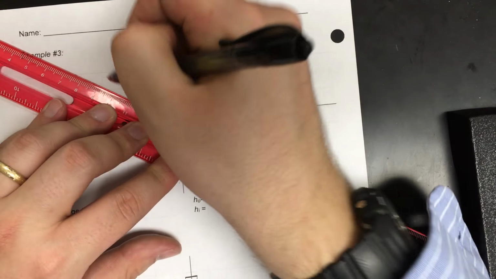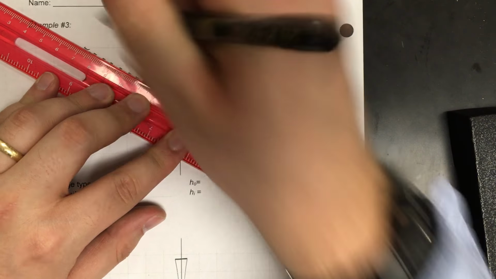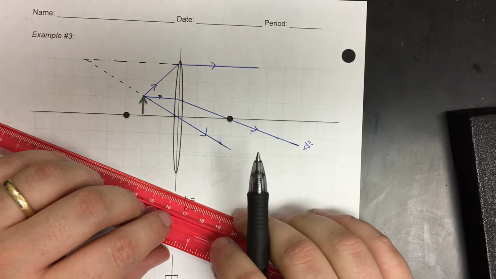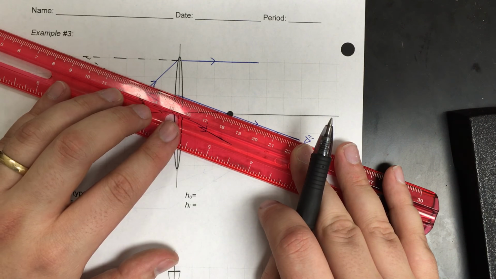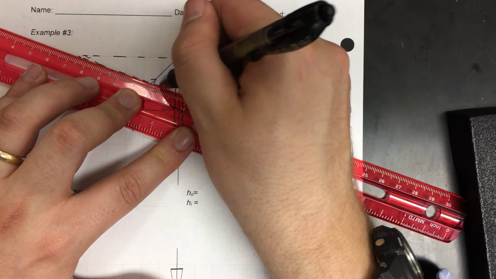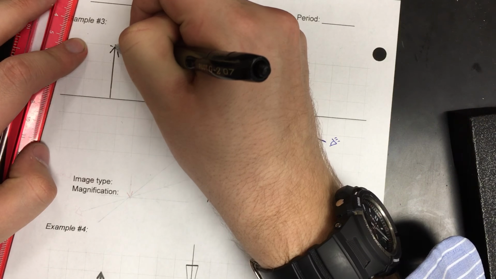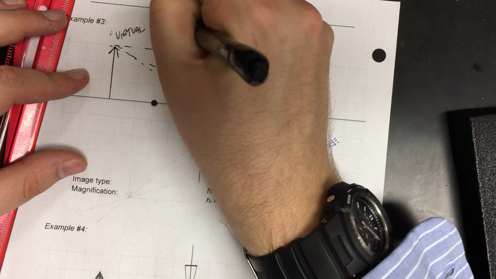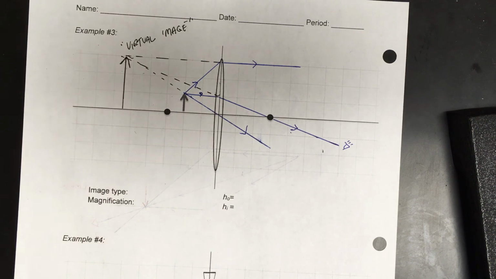So if I trace each of these back, I'll trace this one back, I'll trace this one back, and I'll trace this one back. Mine isn't going to come out perfectly, but it's going to come out close. Our eyes think that all these rays are coming from back here. And so we say that this is an example of a virtual image. It's a virtual image because there's no light at the location of this image. It's just our eyes tracing back these rays, and our eyes think that the light came from behind the lens.